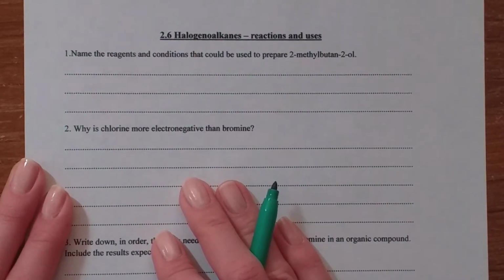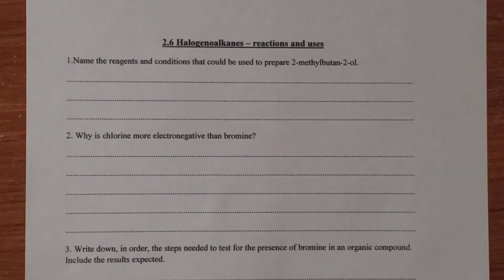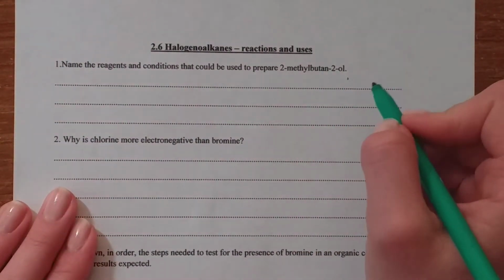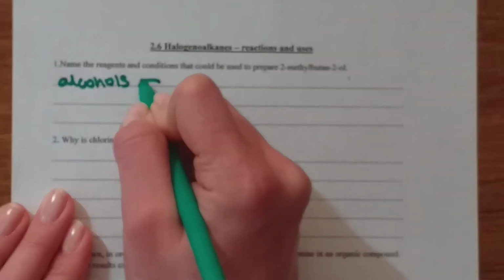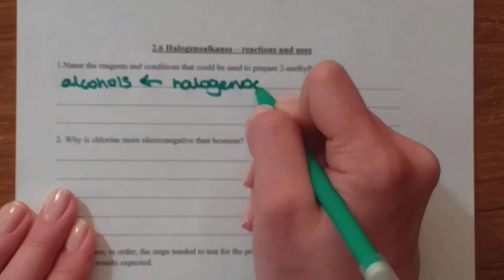So the first question says, name the reagents and conditions that could be used to prepare 2-methyl-butan-2-ol. So this is an alcohol, and we can create alcohols from halogenalkanes.